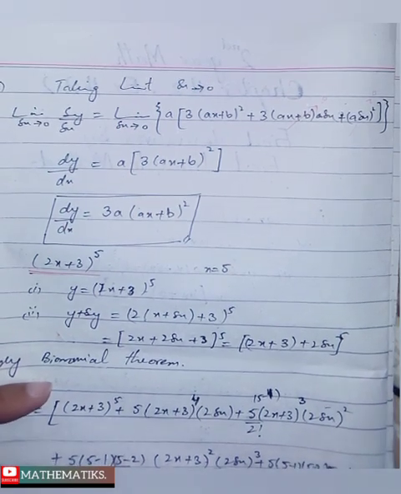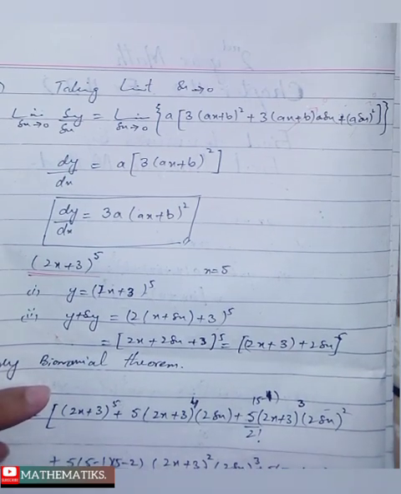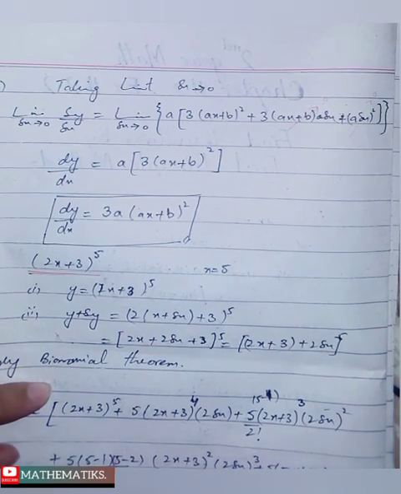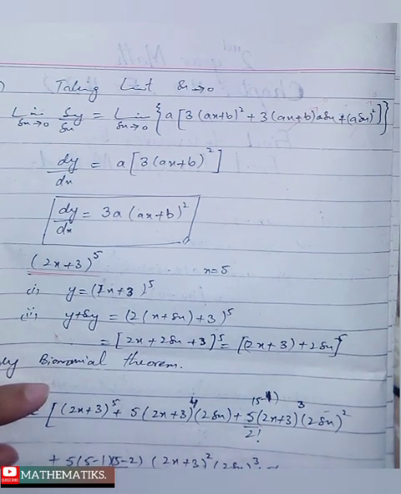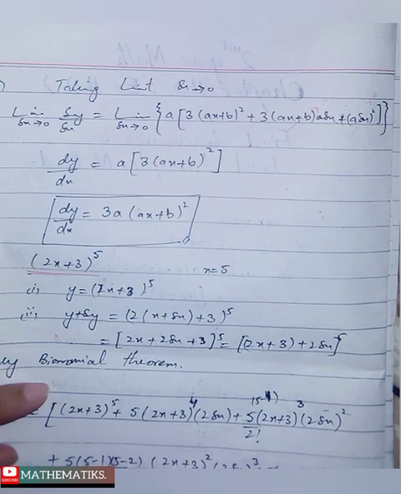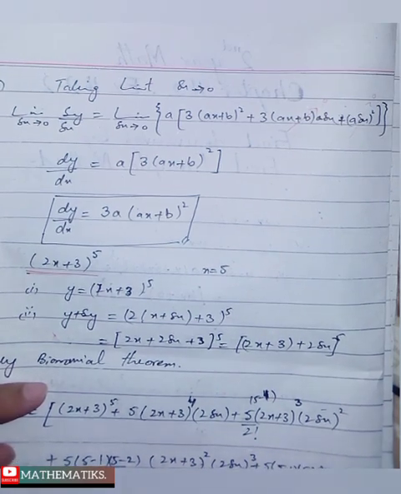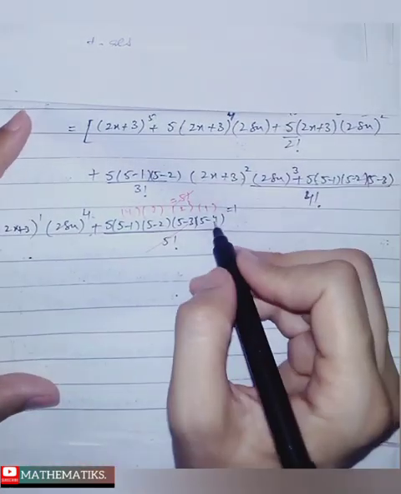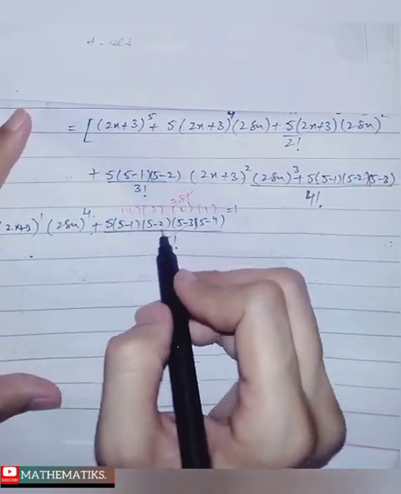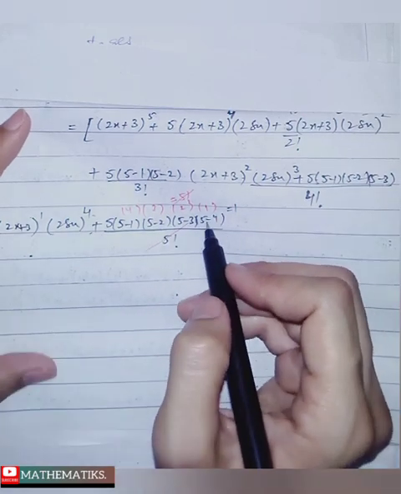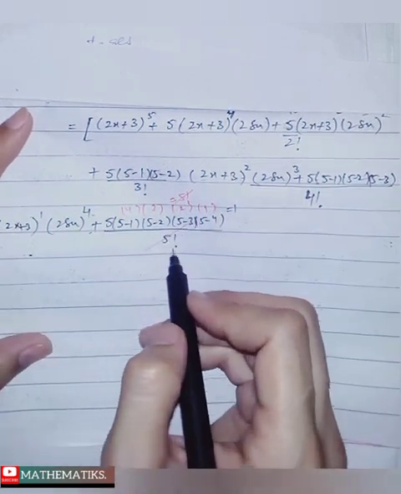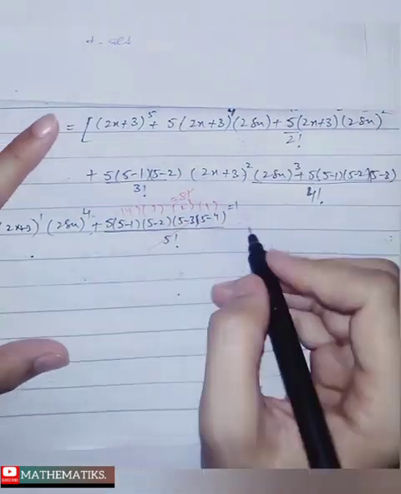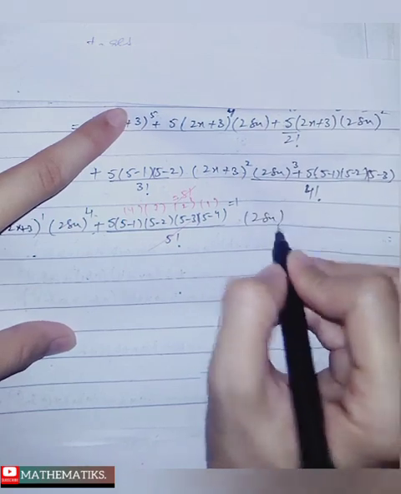This one equals the 5 factorial also, so we can cancel both of them. 5 minus 1 is equal to 4, 5 minus 2 equals 3, 5 minus 3 is equal to 2, 5 minus 4 is equal to 1. So it becomes 5 factorial, and 5 factorial cancels this 5 factorial, and it becomes equal to 1. Sorry, it was not recorded, but I hope you understand. Our last factor is (2 partial x) whole power 5.